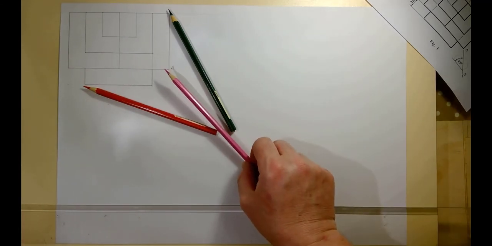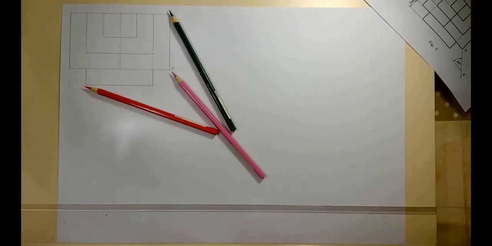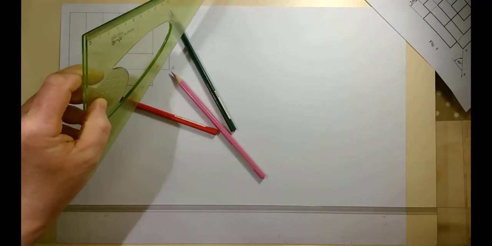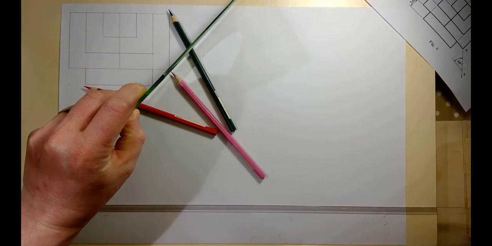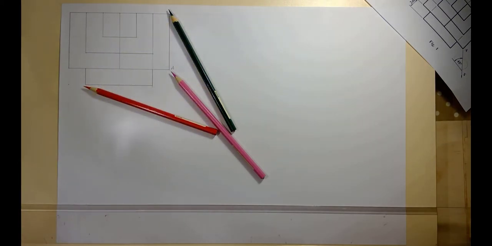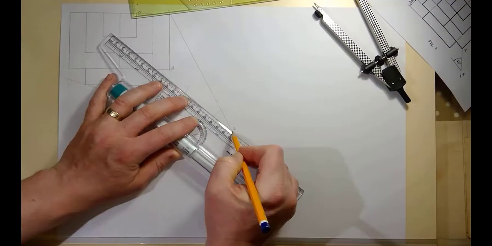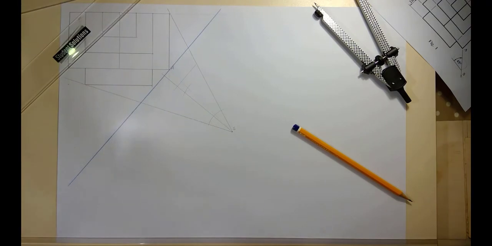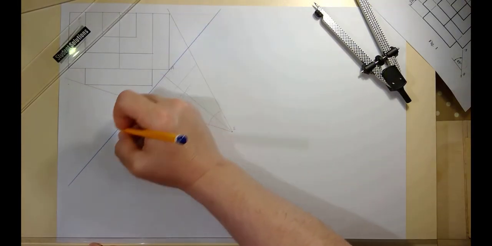I bisect my cone of vision, and I get my picture plane as my sheet of glass again. That'll be 90 degrees to that bisector, so it'll appear as a line there, 90 degrees to that. I'm just going to run through that quickly. So I have my picture plane here.